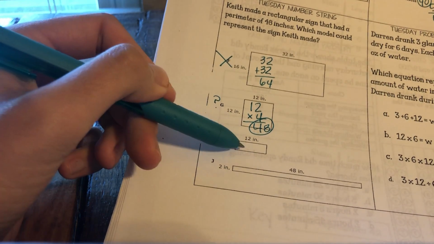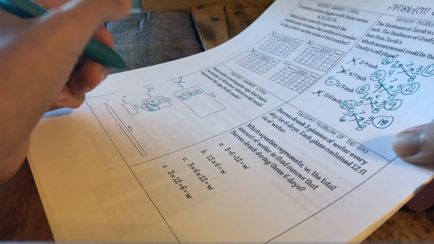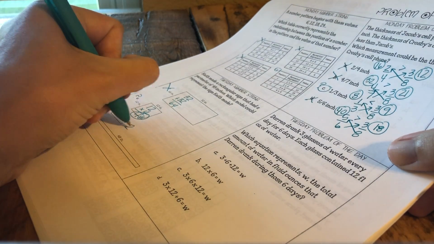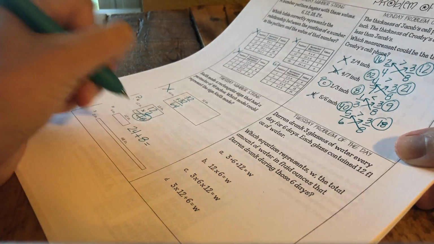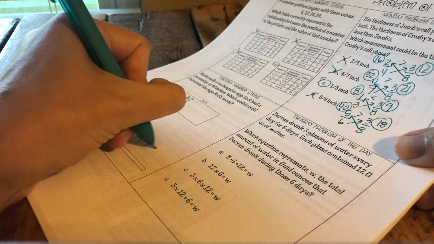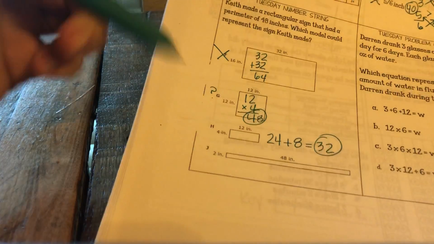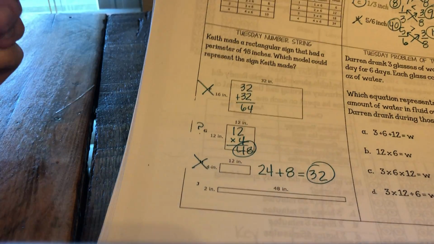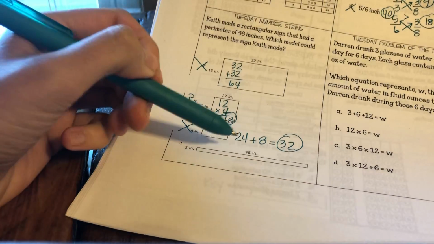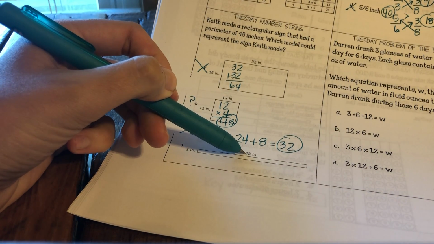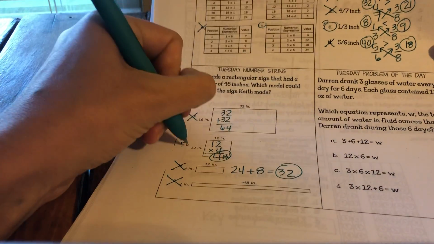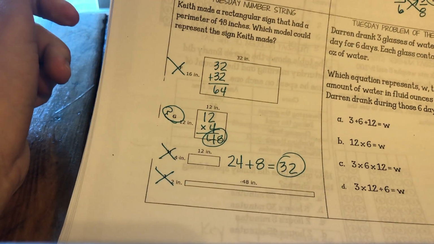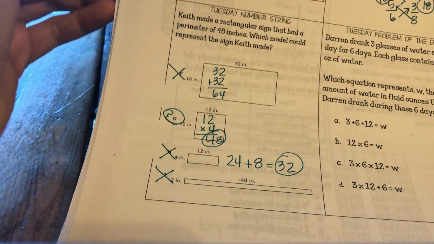Okay, 12 plus 12 in this case is 24. 4 plus 4 is 8. 24 plus 8 is 32. So that means the perimeter of this shape is 32 inches. That's not enough. It needs to be 48 inches. And this one just starts with 48 right here. So I know if I'm going to add anything to it, that's going to be greater than 48, and that can't be my answer. So G is the correct answer here.